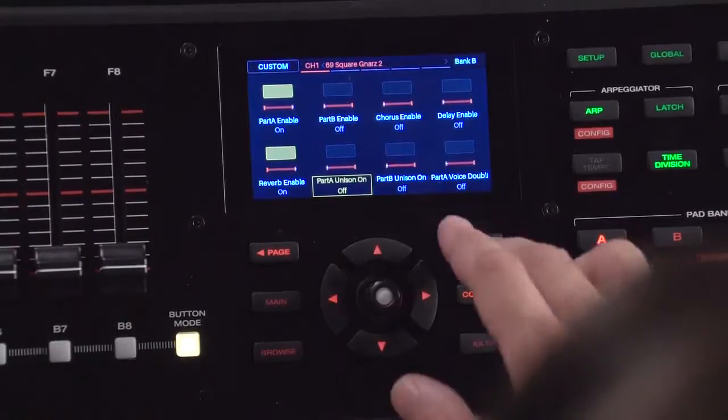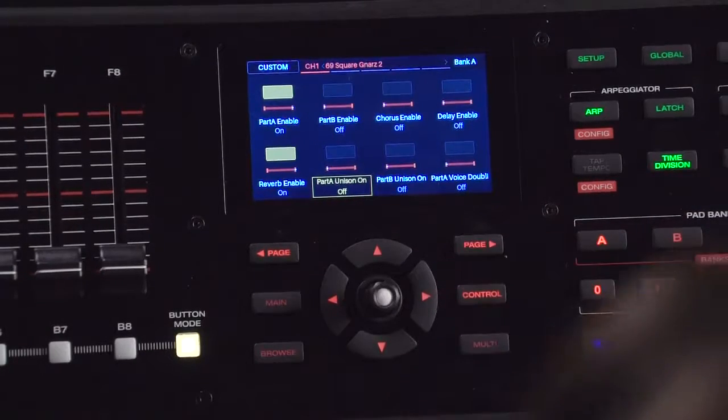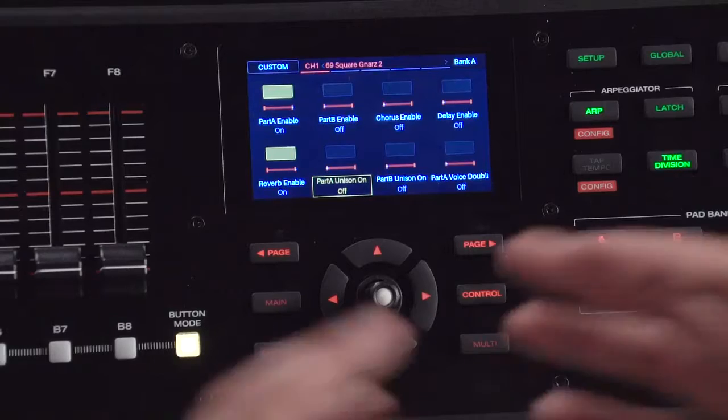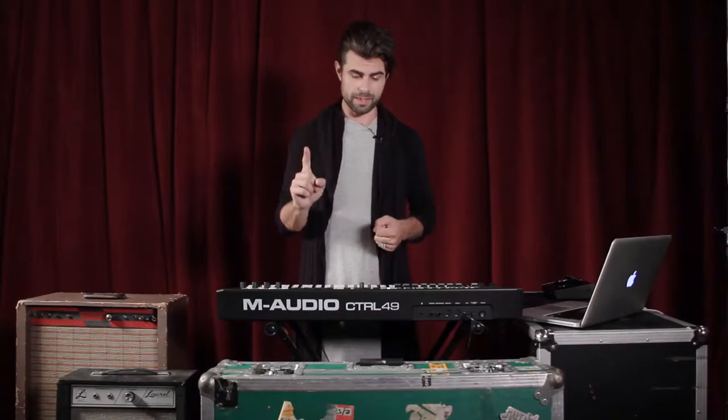A lot of versatility. Not all of these are assigned, but you could assign them however you like, and the more synths you have, the more possibilities that you get. And again, we're just working within one synthesizer.